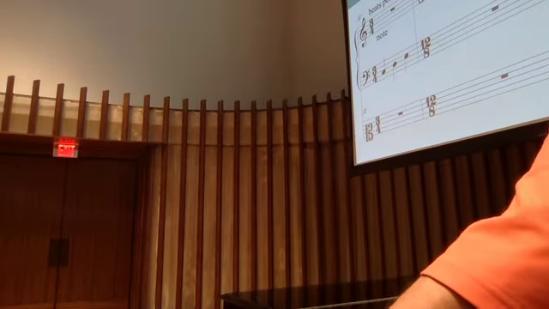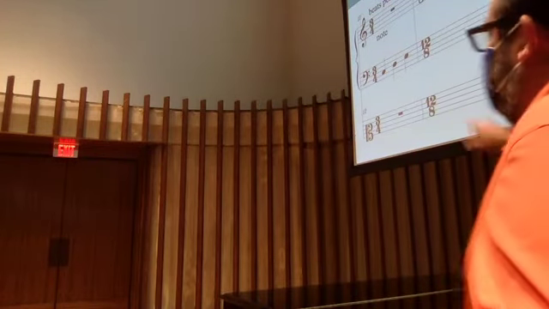And we can change the time signature. What is this first time signature? 3/4. What does that mean? 3 beats per measure, and what note gets the beat? The quarter note, okay. What about the second time signature? 12/8.